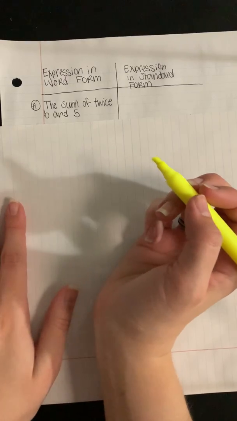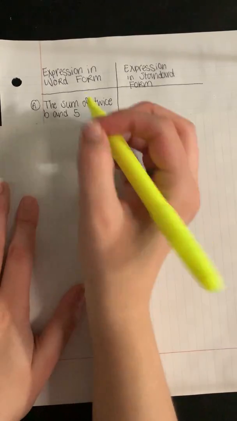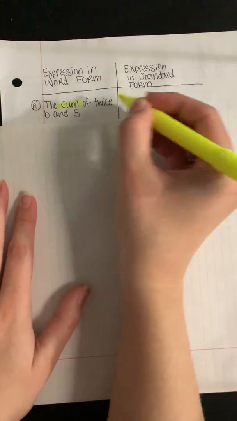So the keywords would be like the operation words that we saw on the first page of our notes. Any keywords that you see, I want you to highlight. So in this one, I see sum is a keyword, and also twice. Okay, and that's it.